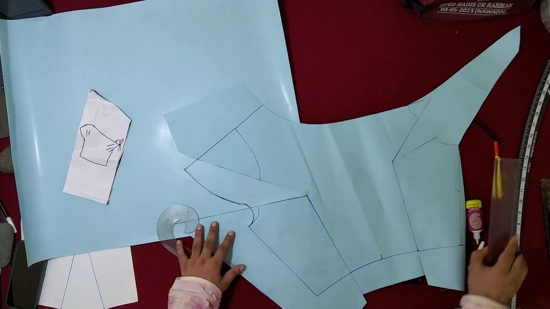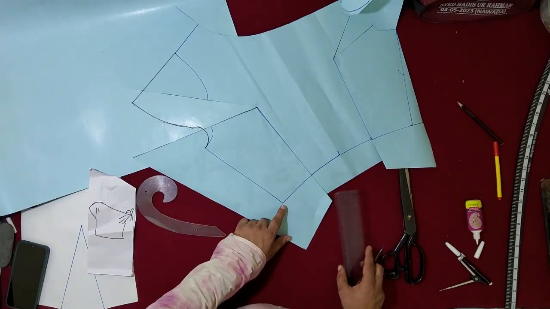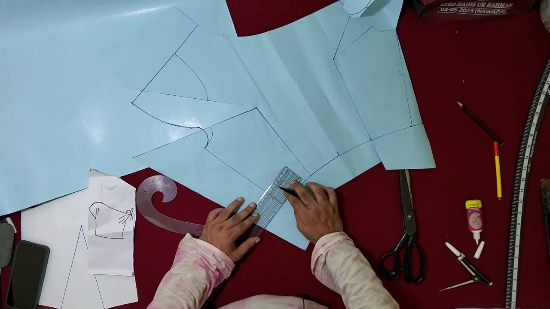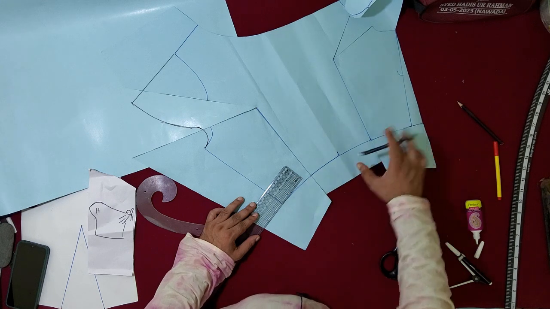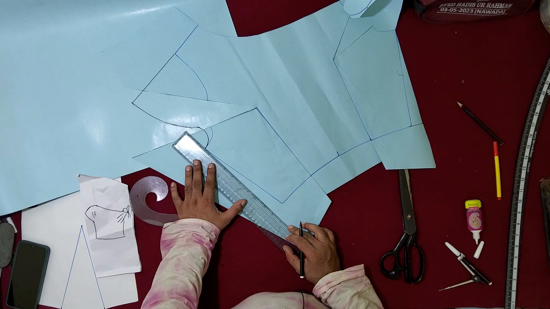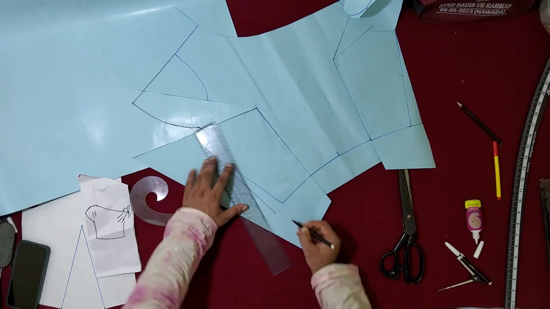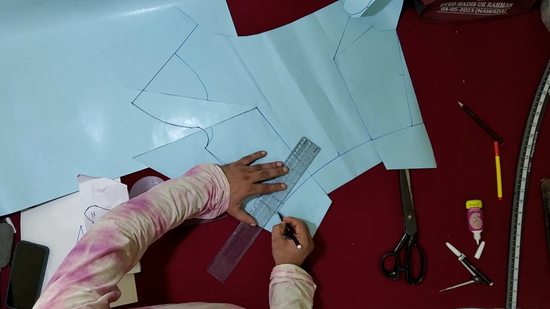Okay. Again, over here also we have to extend 1 inch or 1 block, whatever we extended over here, where we will mark it, and then we are going to join it from this point, and we will just extend this part. Okay.